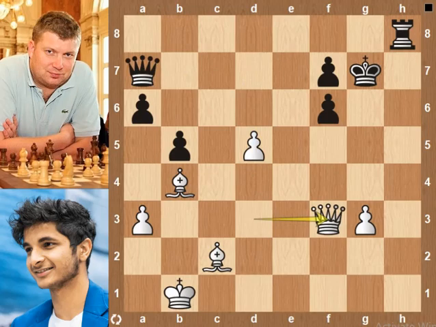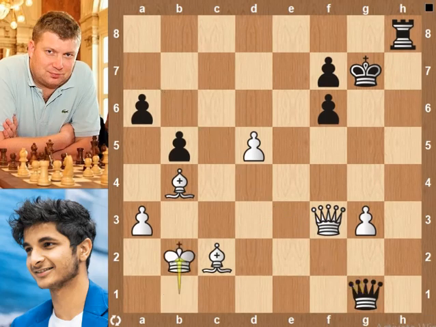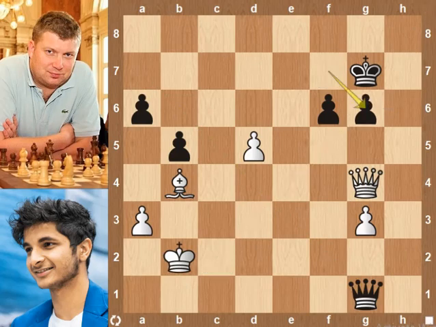Let's see why black resigned. The game would have continued as queen to g1 check, king to b2, rook to h6, queen to g4 check, rook to g6, bishop takes rook on g6, f pawn takes bishop on g6. White has an extra bishop and a nice passed pawn on the d file. There is no way to stop this pawn, so black resigned.